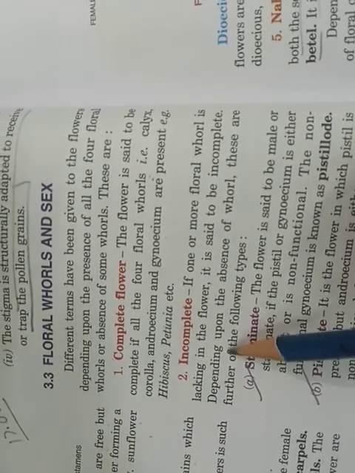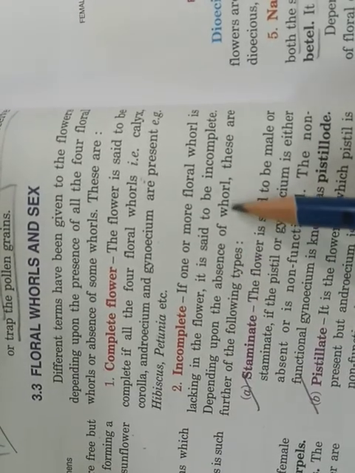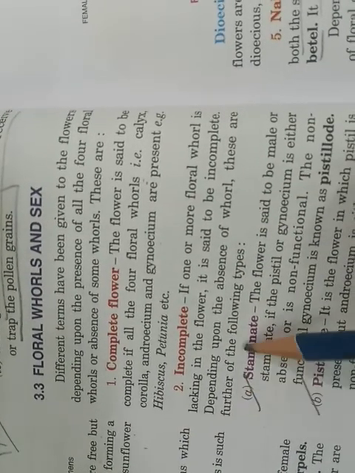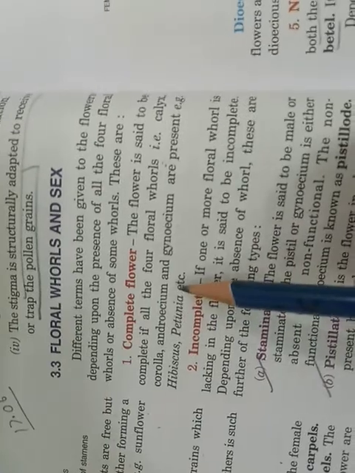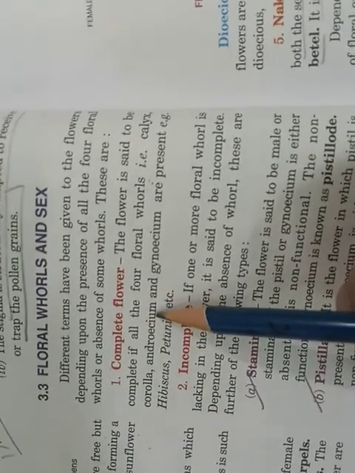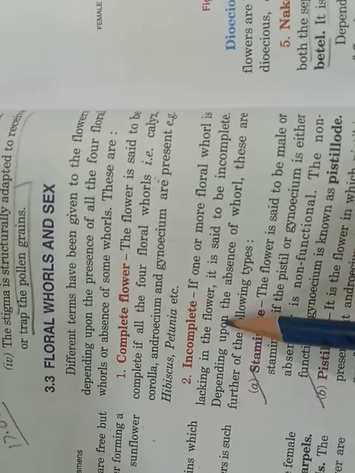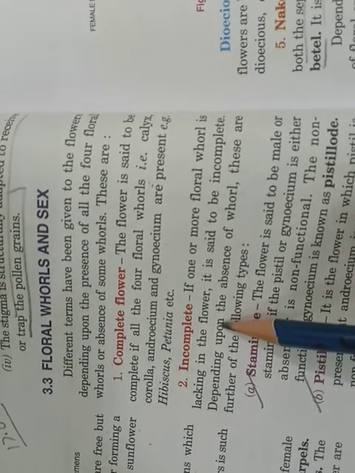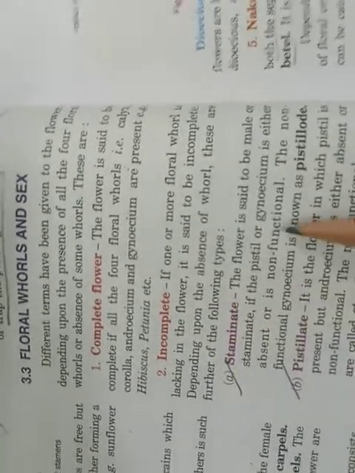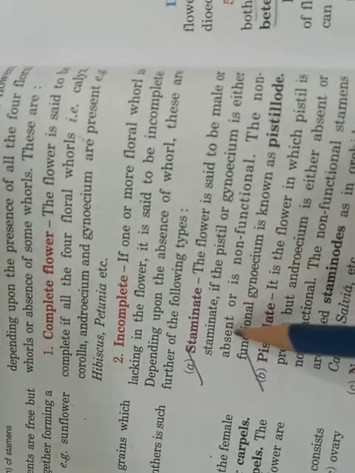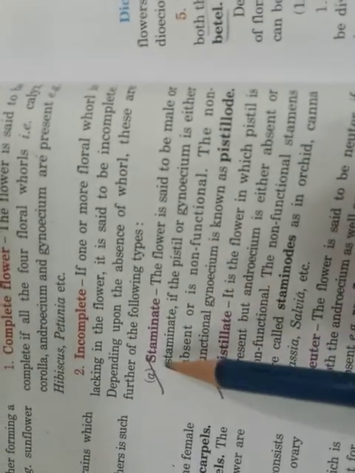If all four whorls are present, it is a complete flower. If any one whorl is missing, then it is known as an incomplete flower. According to the absence of these whorls, the flowers are of the following types.